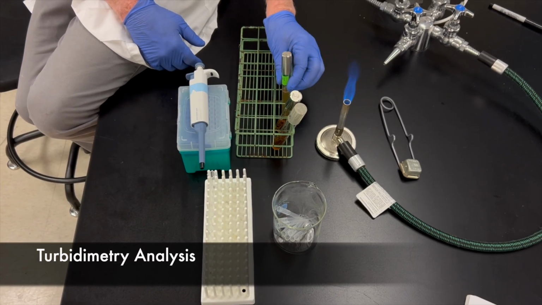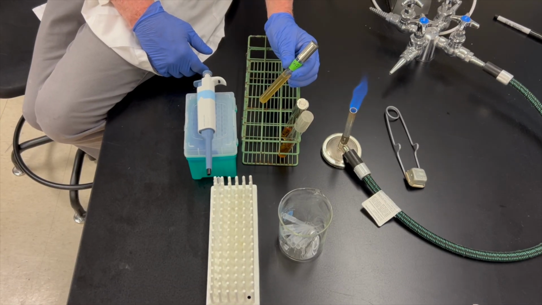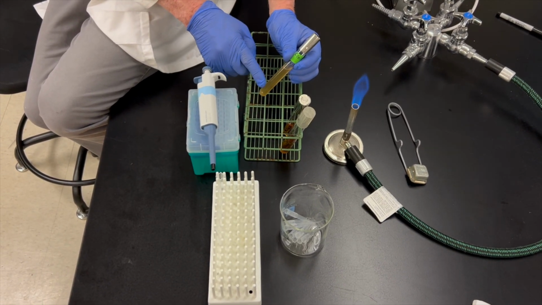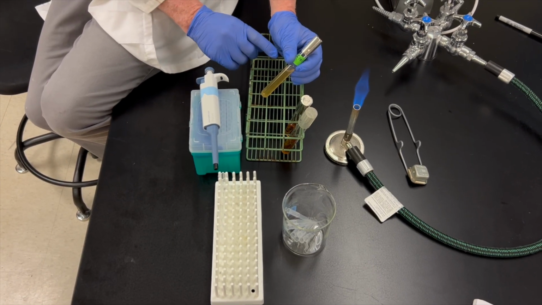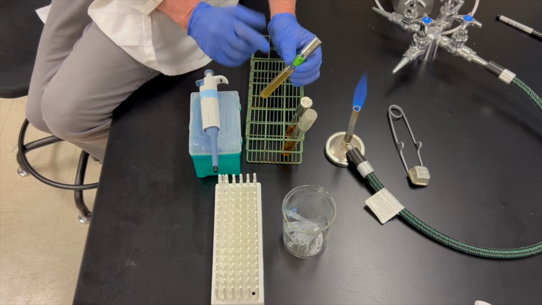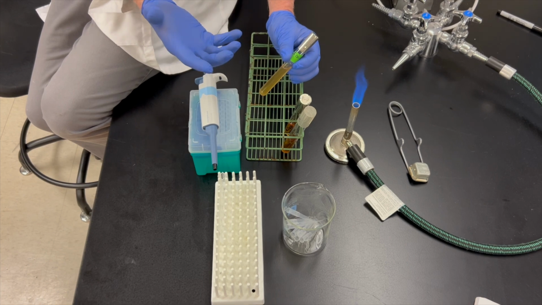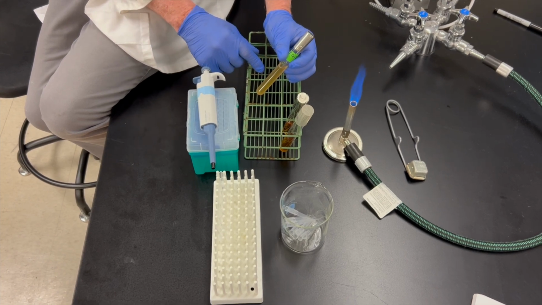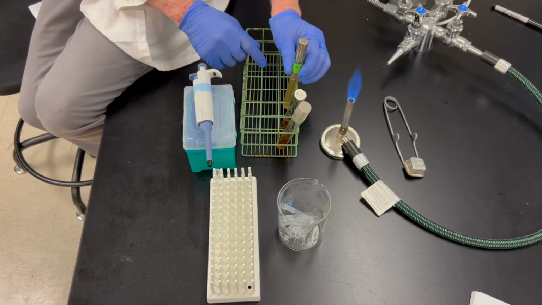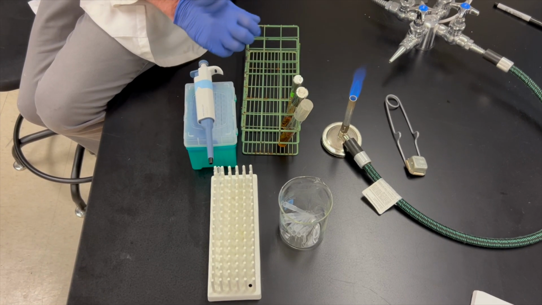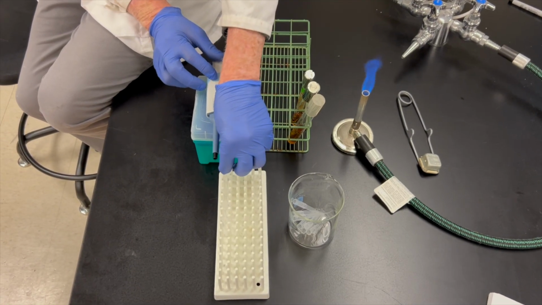The next step in this lab is to perform a turbidimetric analysis. So I have the exact same tube of E. coli here that we used for our standard plate count. Once we're finished with our standard plate count, we're going to know how many bacteria there are per ml in this tube after we incubate it and count our bacteria. Once we know how many bacteria are in this tube, what I'd like to do is set up a standard curve using a spectrophotometer.